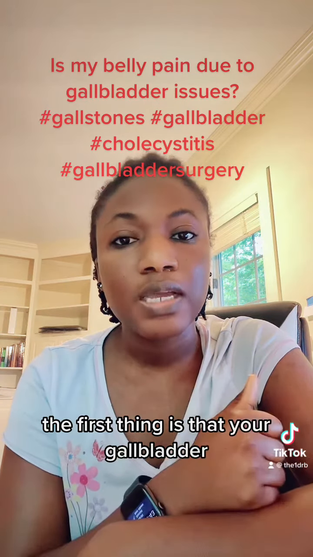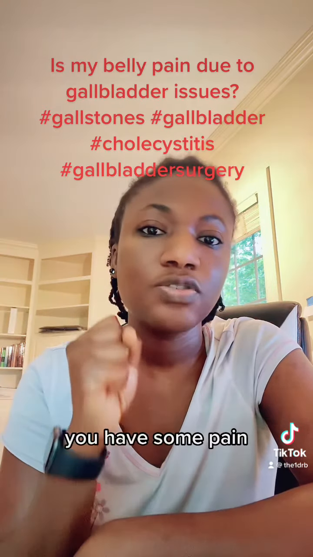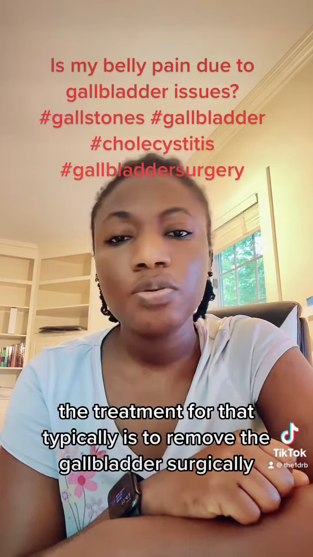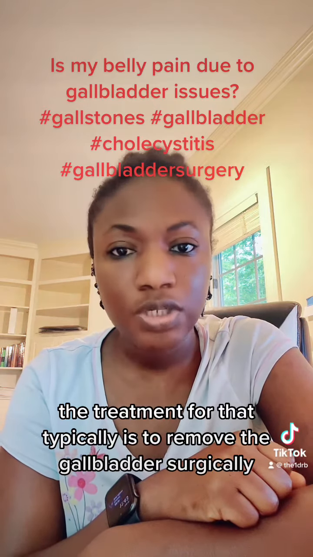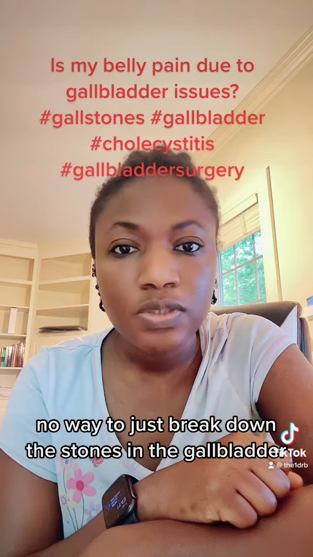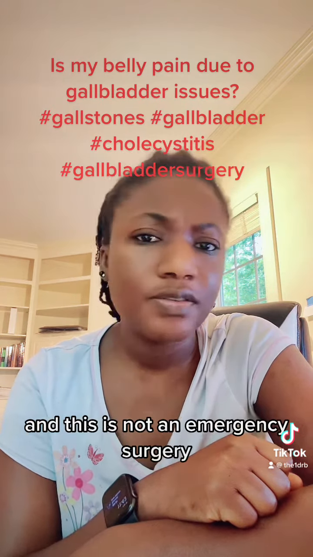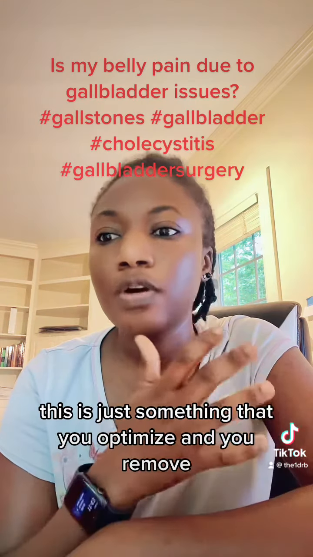The first thing is that your gallbladder might just have some stones in it, in which case, whenever you eat fatty food and it contracts, you have some pain. That's called biliary colic. The treatment for that typically is to remove the gallbladder surgically. There's really no way to just break down the stones in the gallbladder. There are different things that have been tried in the past, but the current standard of care is to remove your gallbladder. And this is not an emergency surgery. This is just something that you optimize and you remove.